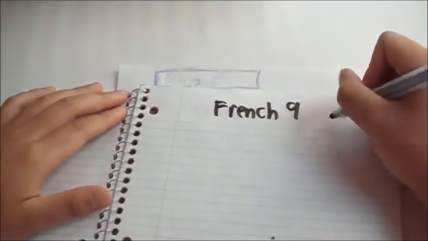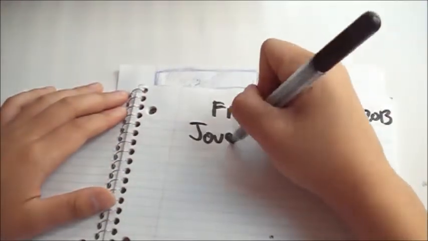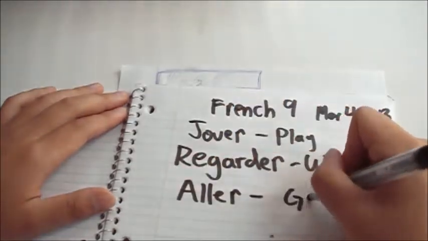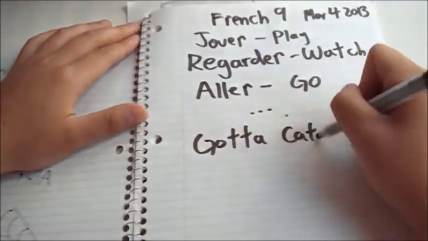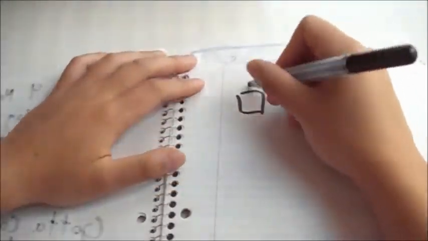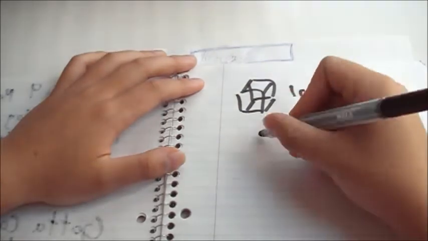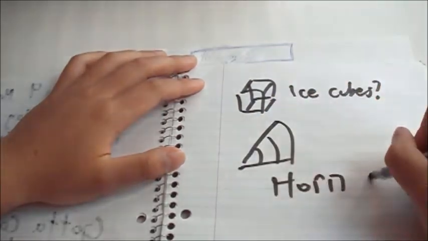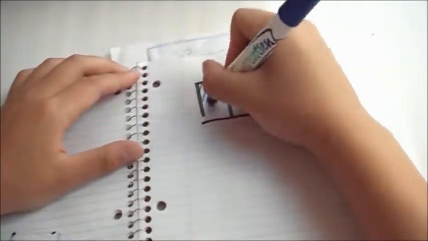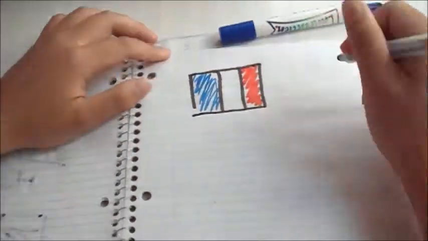So you're sitting in French class as the teacher talks about verbs such as jouer, regarder, and aller. Aller means to go. Gotta catch 'em all, Pokemon. Are there Pokemon moves that can one-hit KO? Let's see, there's Sheer Cold, Horn Drill, and Guillotine. The guillotine was the symbol of the French Revolution. Your brain sure connects the dots in a weird way.